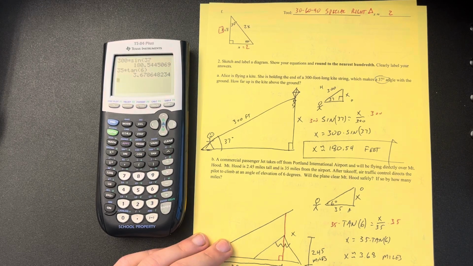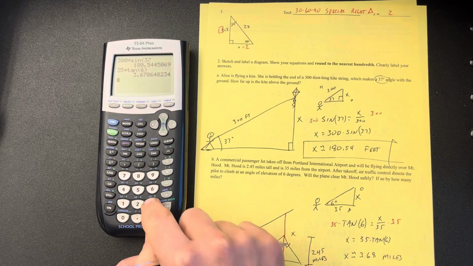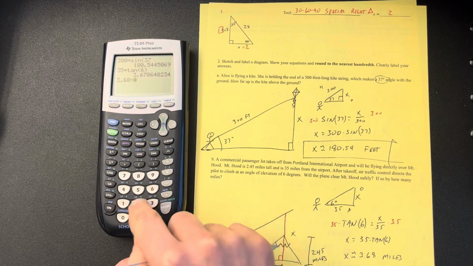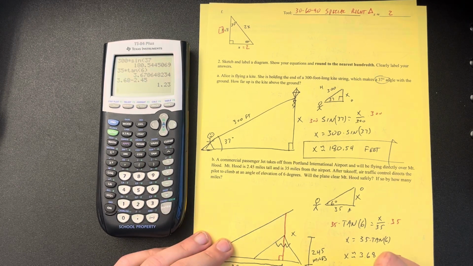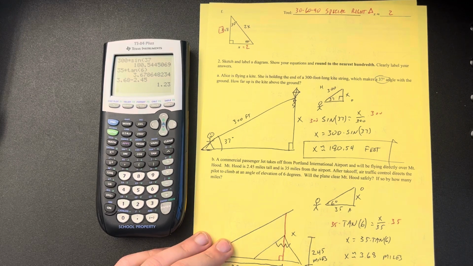Let's figure out this number. Good news is it's pretty easy to figure out. So if this x, this red line here, is 3.68, and the height of Mount Hood is 2.45, well, let's just do 3.68 minus 2.45, and then we get 1.23. So we clear by 1.23 miles.